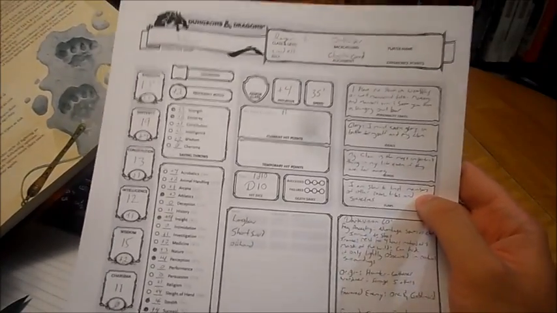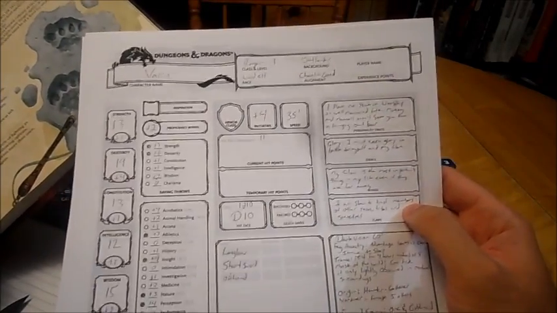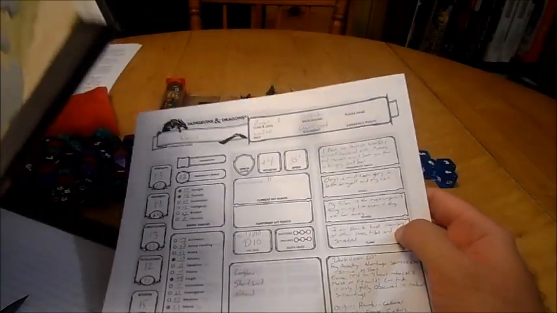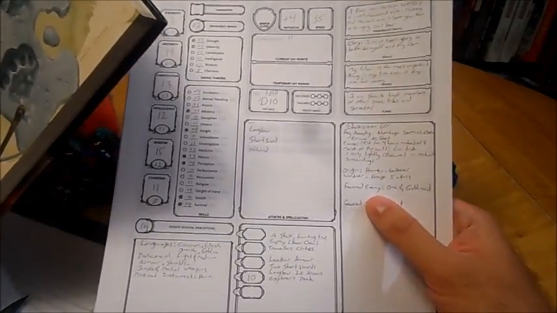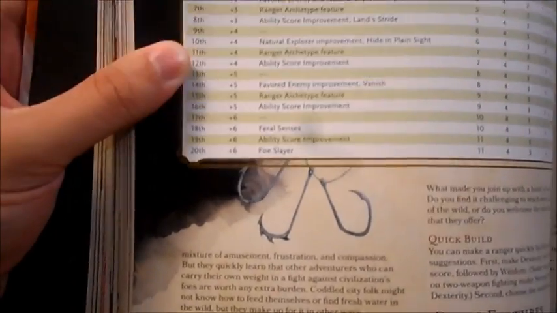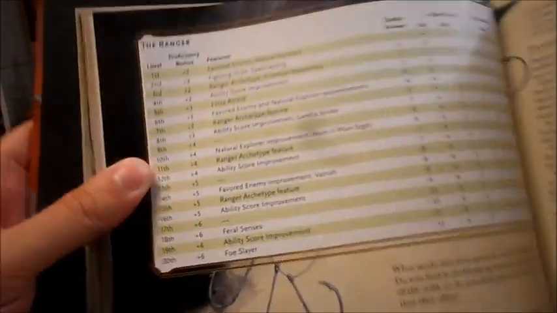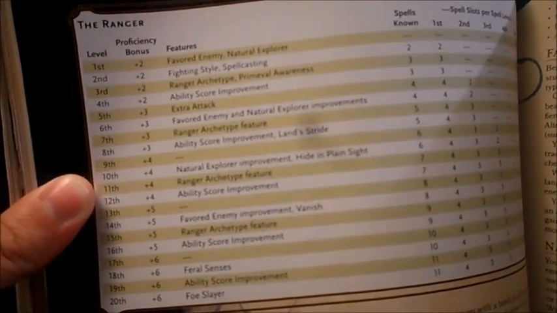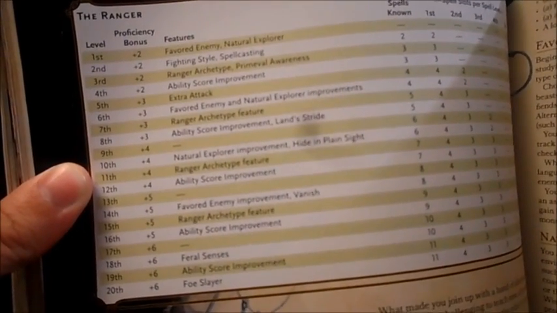So with that out of the way, let's talk about our class features, because we're basically at the home stretch now. I did already take the liberty of writing these in, just to save a little bit of time. But for the ranger, I'm making a first level ranger, so they get favored enemy and natural explorer.